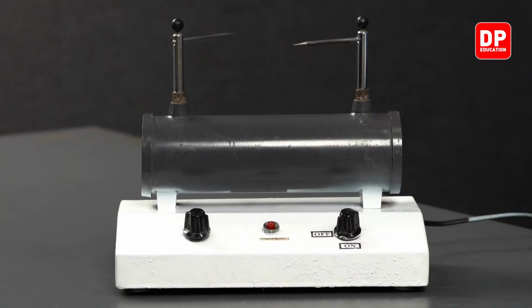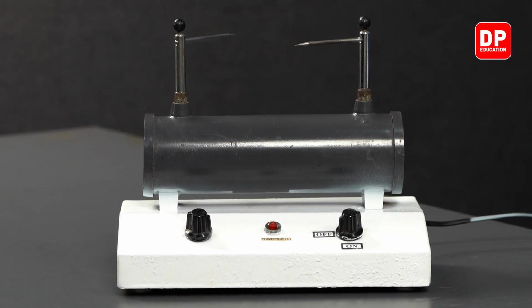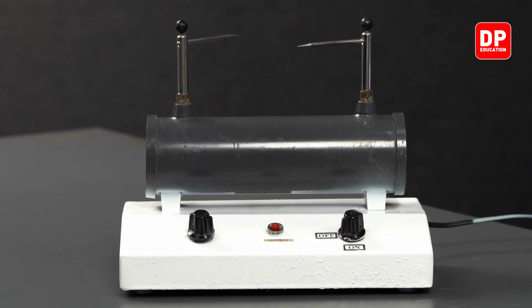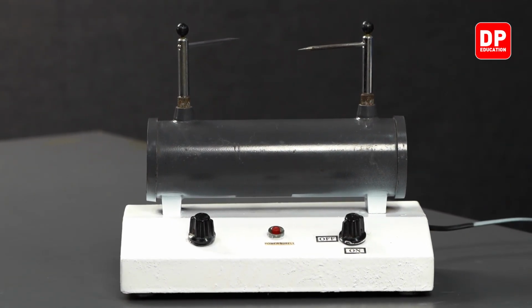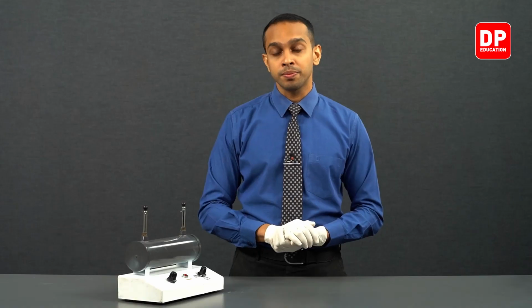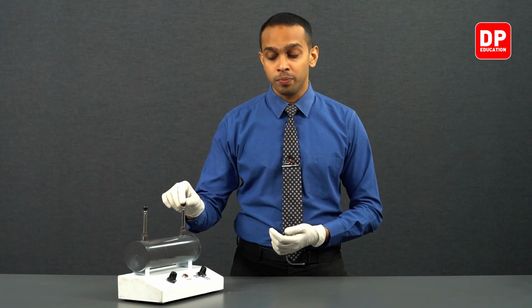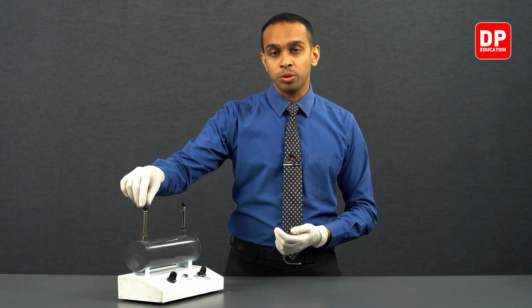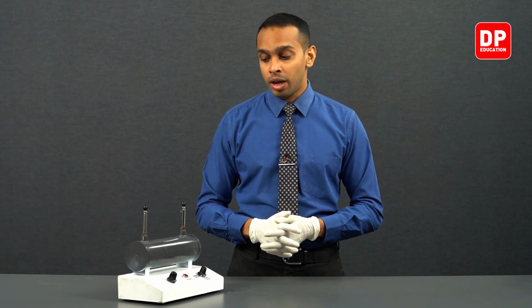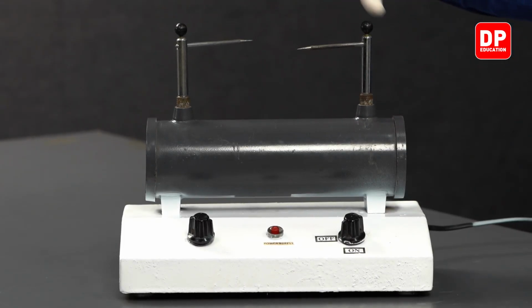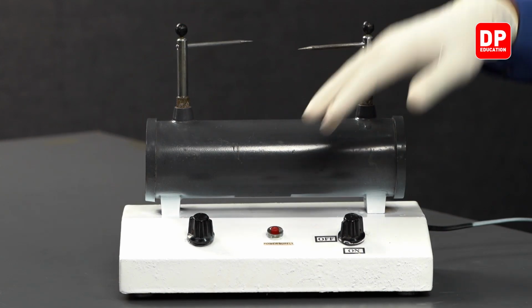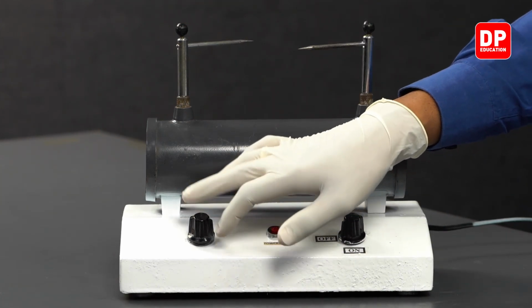This particular knob on the right hand side is capable of changing the charge of each of these electrodes. The negatively charged electrode is referred to as the cathode, and the positively charged electrode over here is referred to as the anode. The cathode and the anode's positions can be switched with this knob.